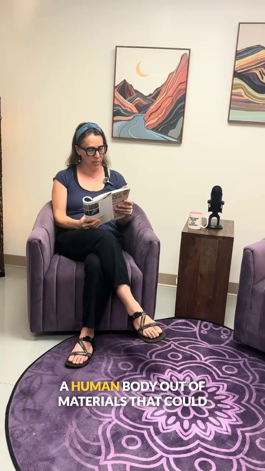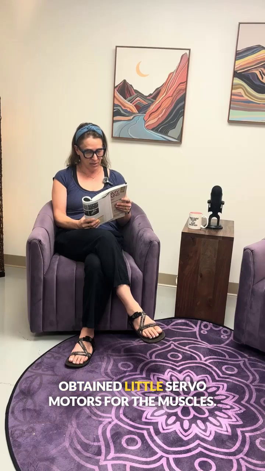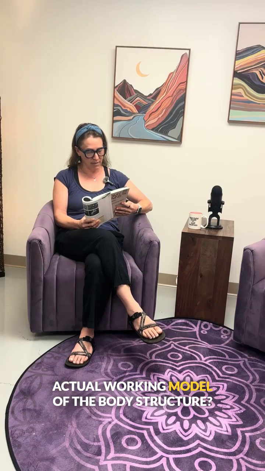If we take on the thought experiment of building a human body out of materials that could be bought in a local hardware store or builder's supply, what would we need to get? We will imagine that we already have the computer to run it and that we have already obtained little servo motors for the muscles. But what would we need to buy to build an actual working model of the body's structure? In other words, what kind of structural materials can connective tissue cells fashion?